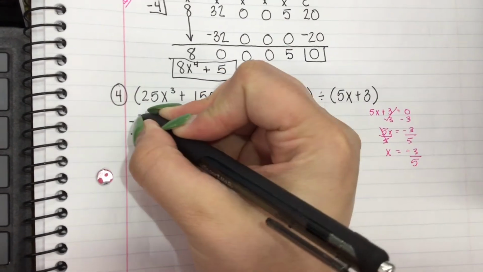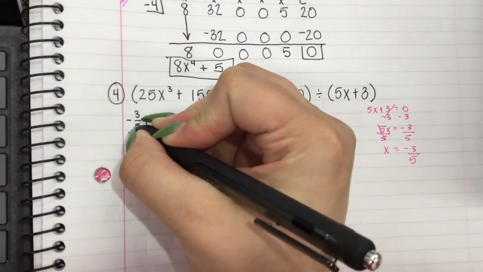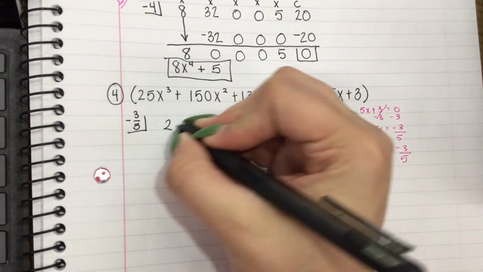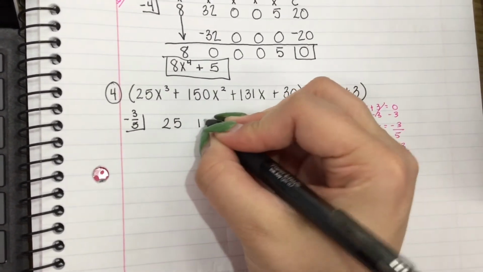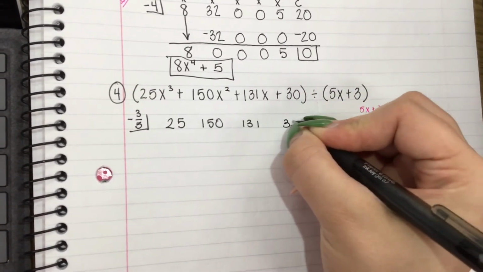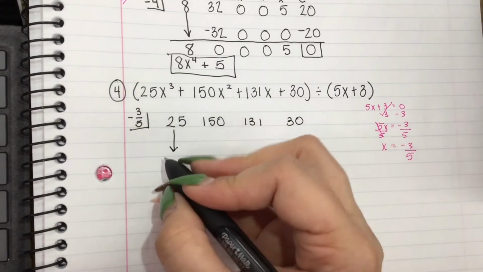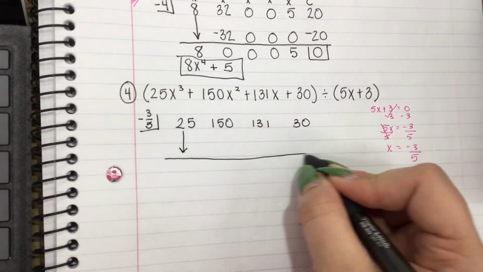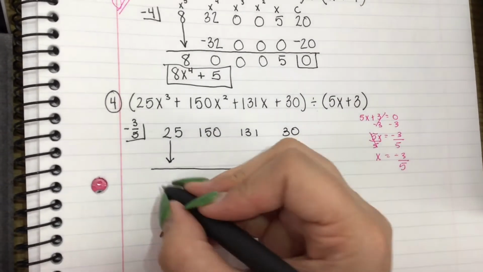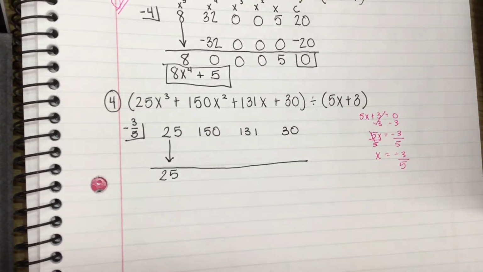So I'm going to substitute that negative 3/5 into that teeny tiny little box up there. I'm still going to use all of my coefficients. So 25x cubed, 150x squared, 131x, and 30 for the constant. I don't have to put any zeros here because I'm not missing any terms. I can bring down that 25 first. That's the first step. Bring down that first number.